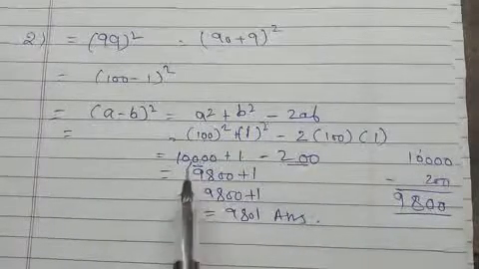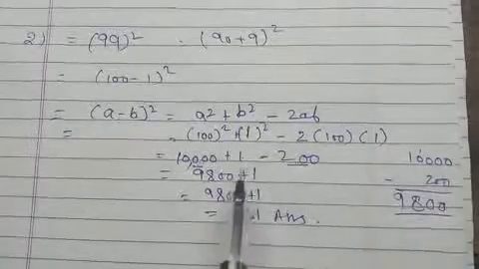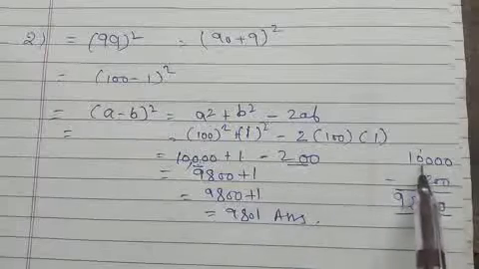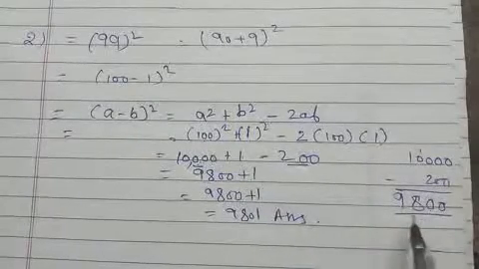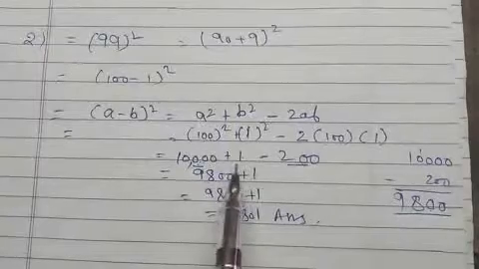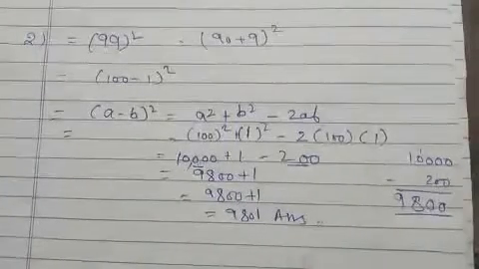That is equal to, now minus this 10,000, because according to BODMAS, minus will come first. So you have to minus this 10,000 minus 200, that is equal to 9,800. 9,800, the remaining number is 1. So the answer you will get is 9,801. This is the second answer. Thank you.